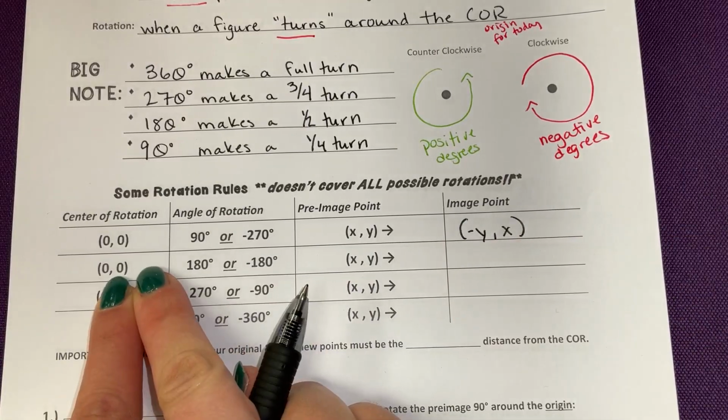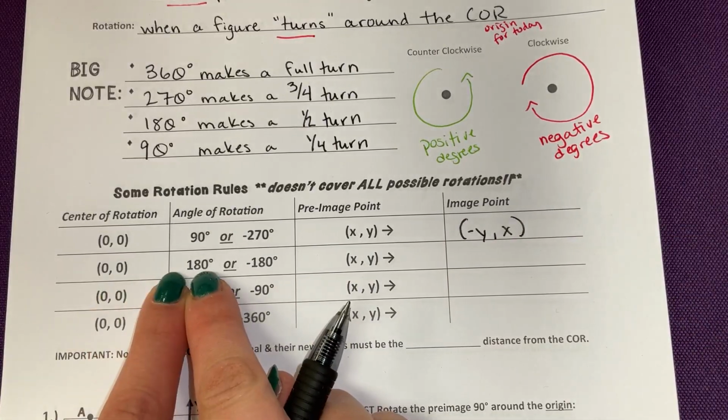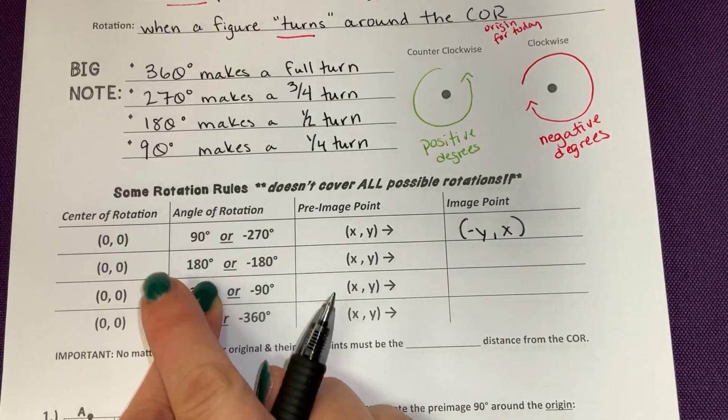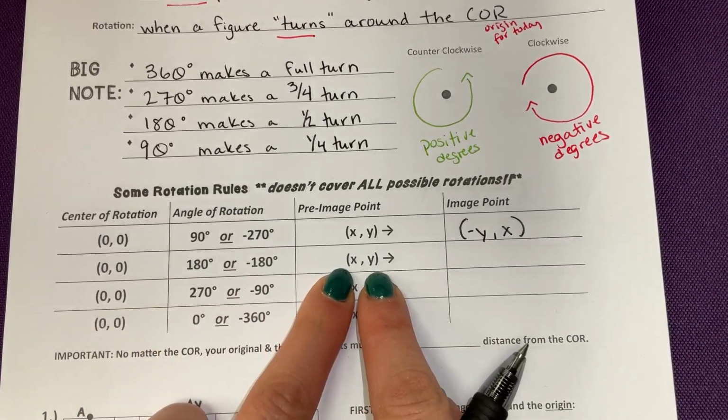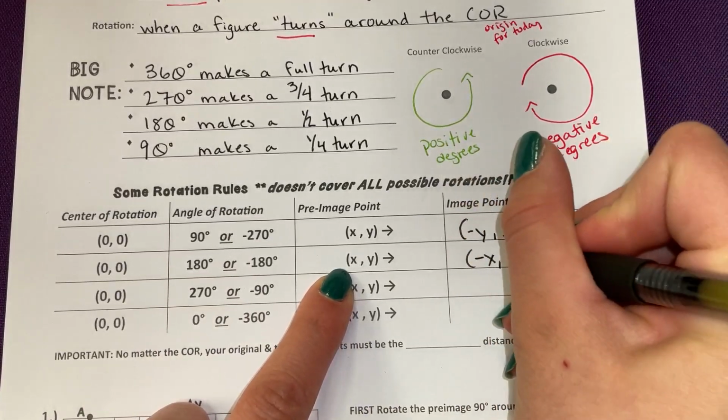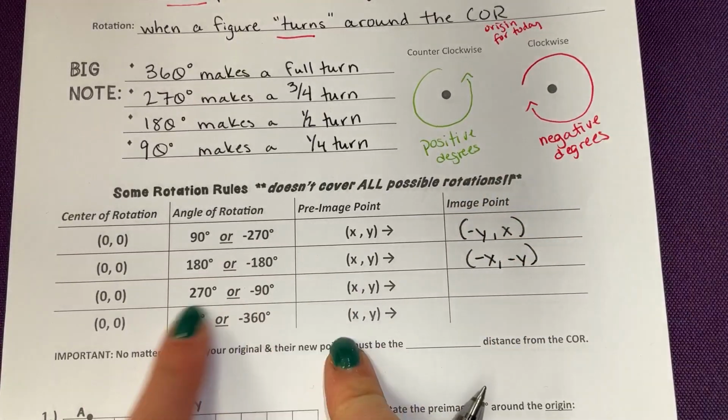If your center of rotation is the origin and you go 180 degrees or negative 180 degrees, these are the same thing, then your pre-image changes to (negative x, negative y).